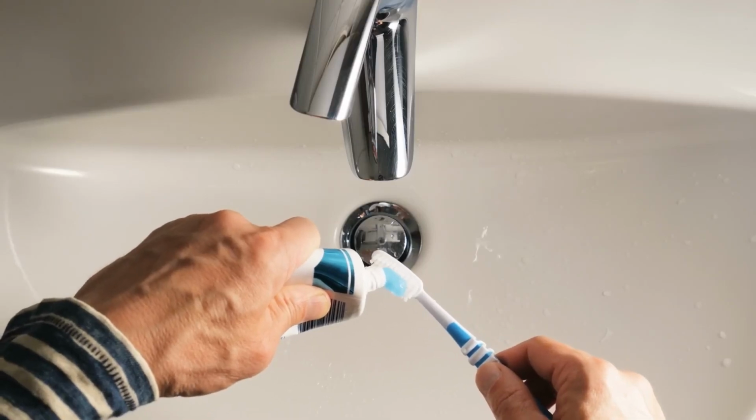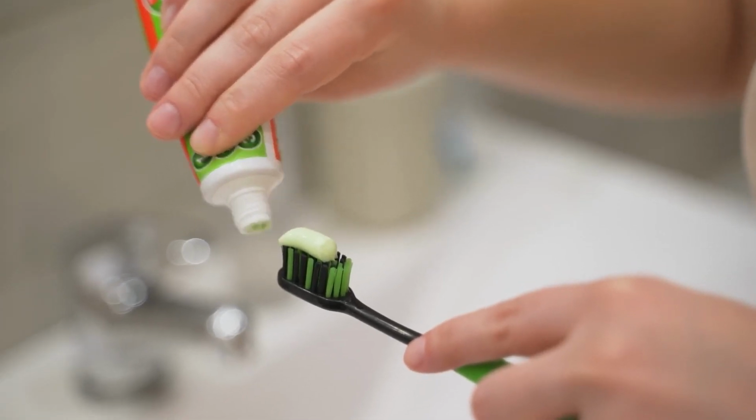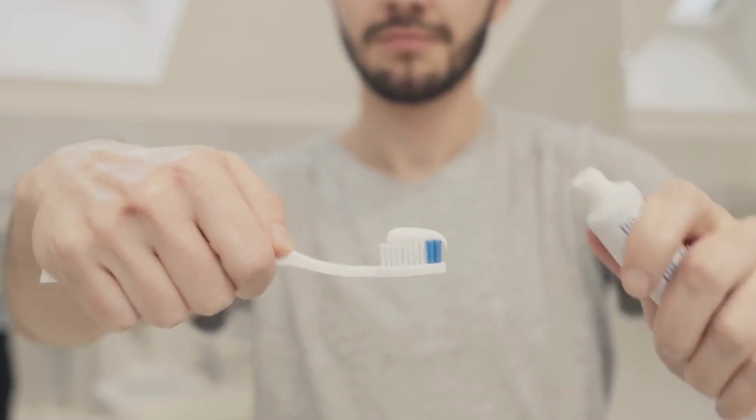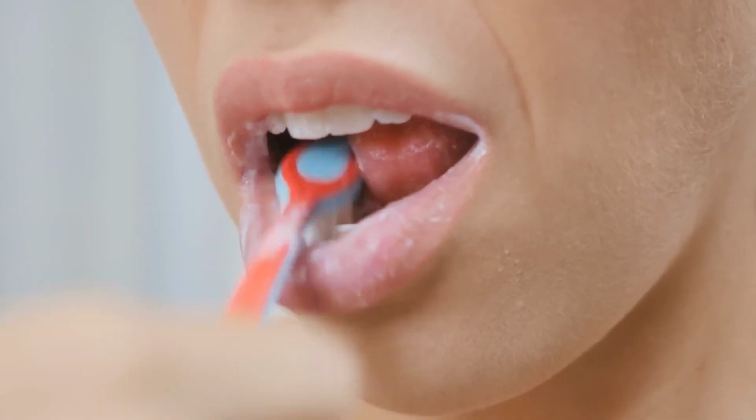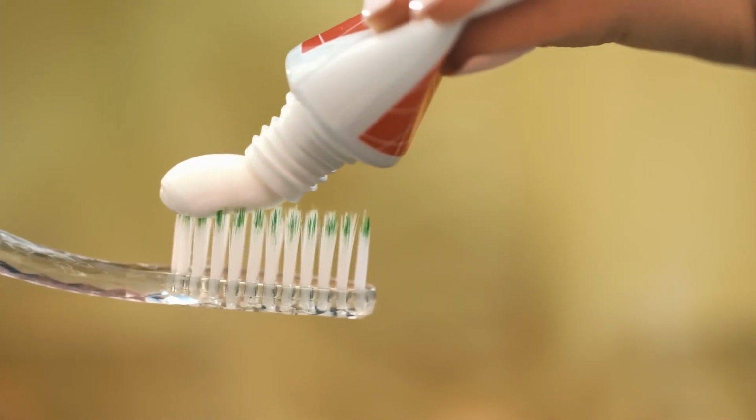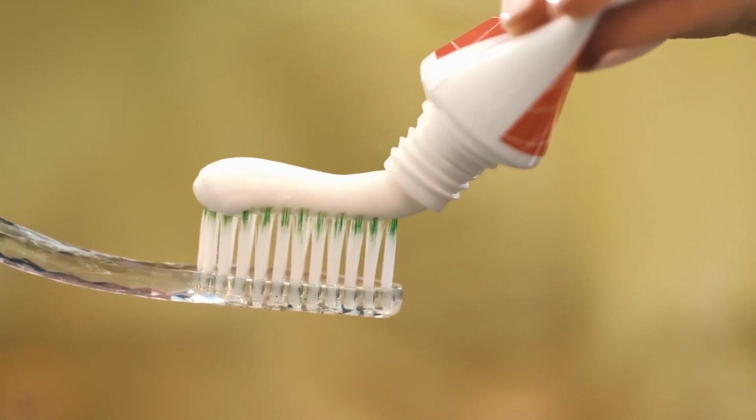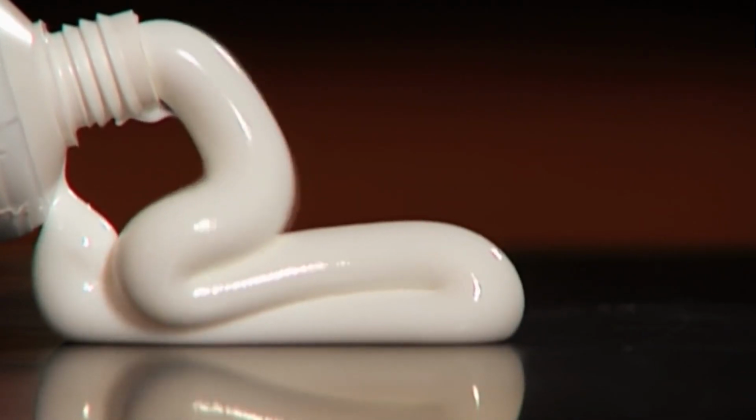Did you know that toothpaste has a history of nearly 4,000 years? Sounds weird, right? While toothpaste in those times was not as complex as it is today, let's jump into the video and learn more about the manufacturing process of toothpaste.